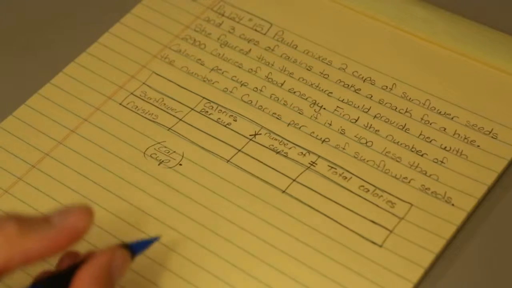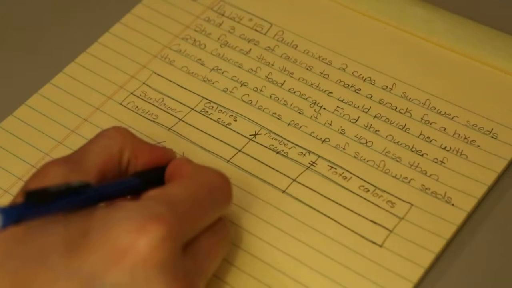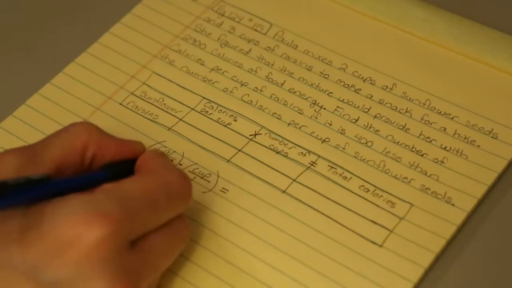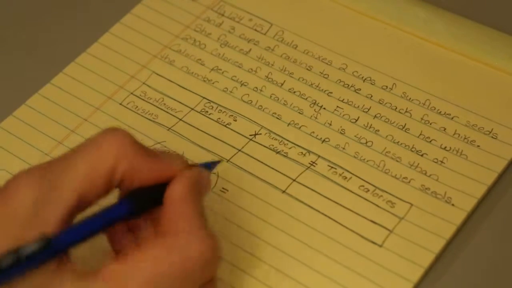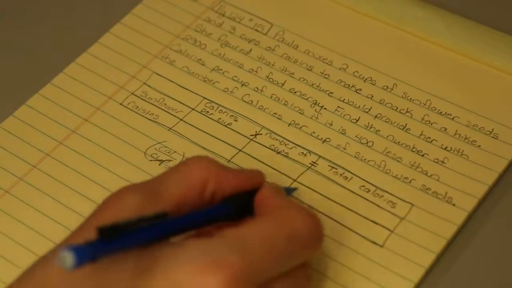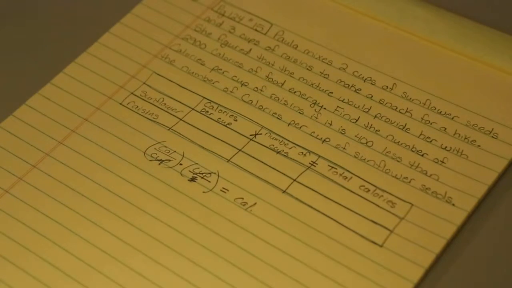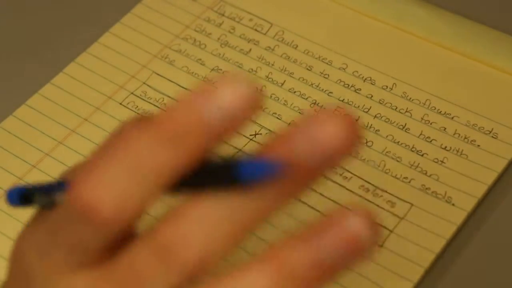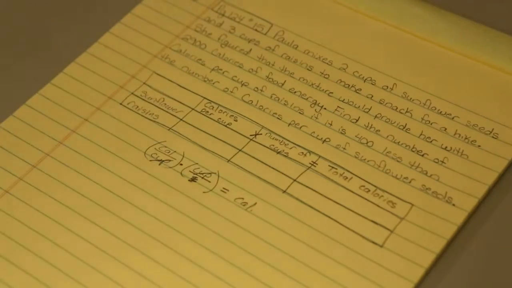If I multiply that by the number of cups, again, if I want a denominator, I can put 1. Your cups would cancel, and you'd be left with calories, which is a perfectly fine unit for total calories. So unit analysis says that this column times this column should equal that column. Should work.